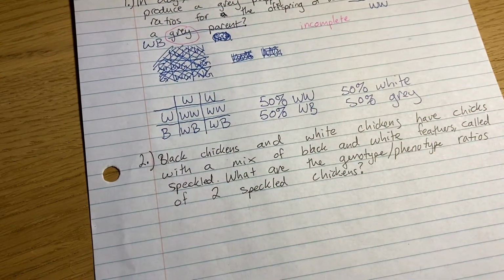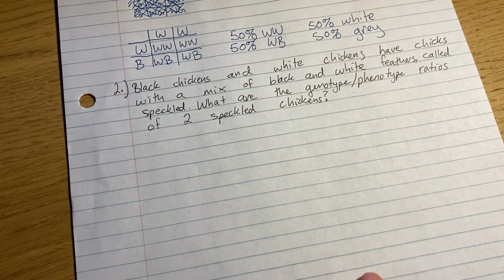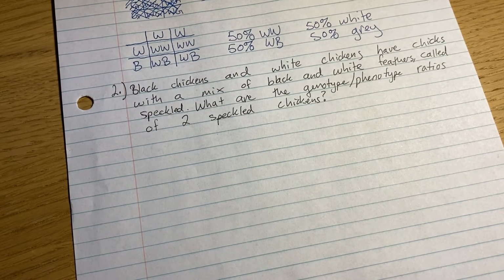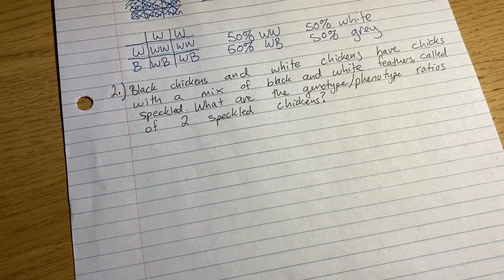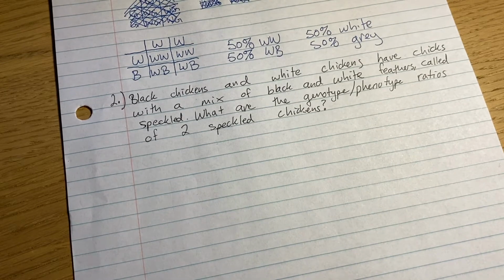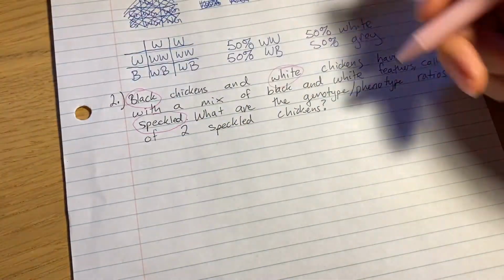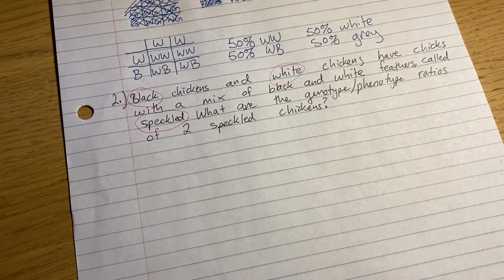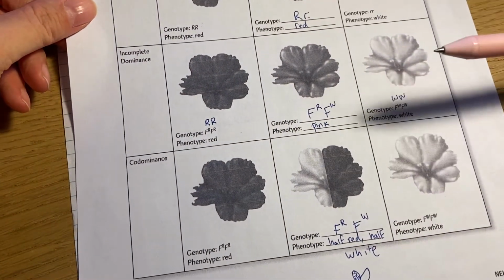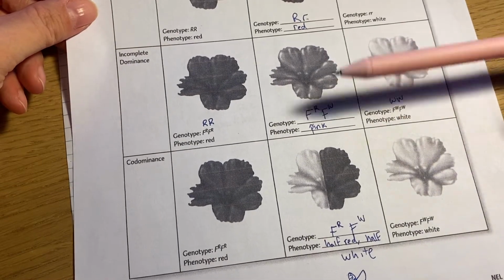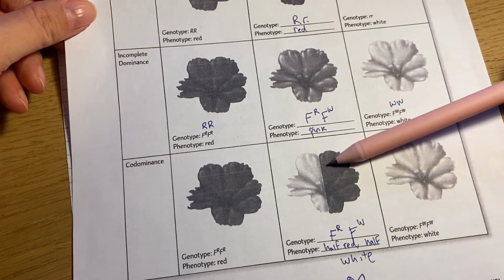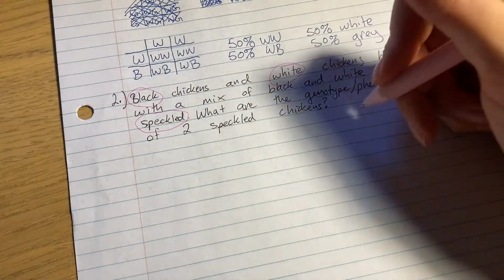Okay, so let's try the second one. Black chickens and white chickens have chicks with a mix of black and white feathers, and these kinds of chickens are called speckled. What are the genotype and phenotype ratios of 2 speckled chickens? Okay, so we have black, white, and speckled is some black feathers, some white feathers. So let's go back to our chart and decide, is some black feathers and some white feathers incomplete dominance or codominance? Now hopefully you're thinking codominance, that's true. So codominance.